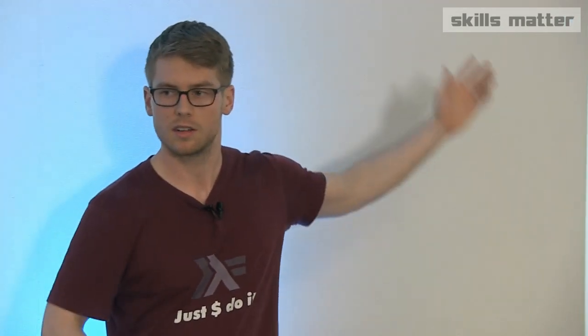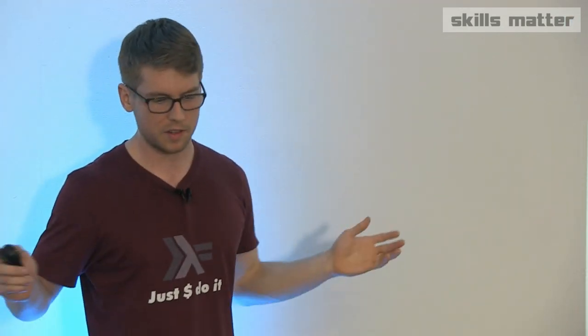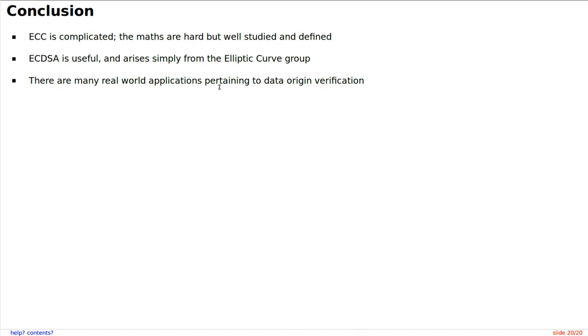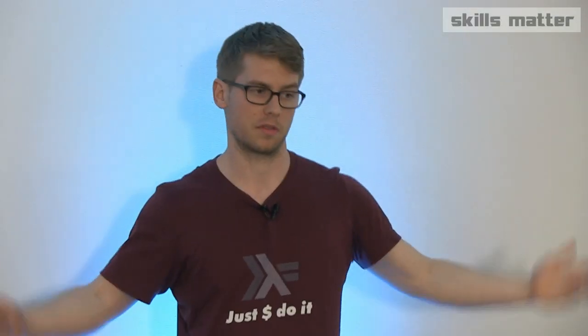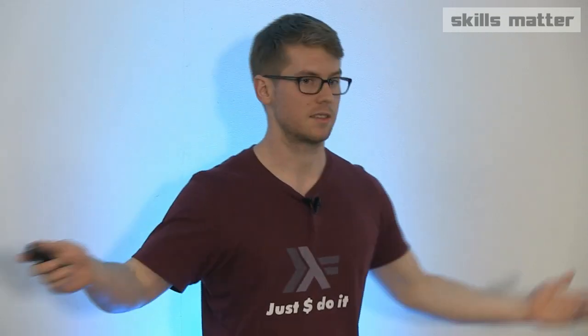And a quick conclusion: elliptic curve cryptography is complicated, the math is hard, it wasn't really hand-wavy. The elliptic curve digital signature algorithm is useful. And there are a lot of real-world applications of this that you can apply if you want to verify the origin of the data. And that's that. We have time for one question.